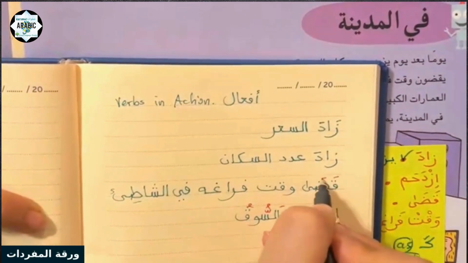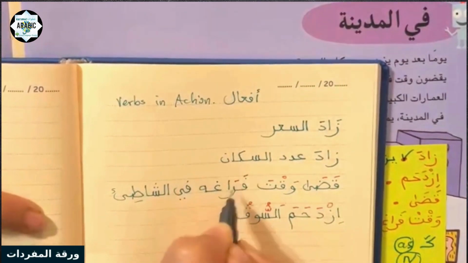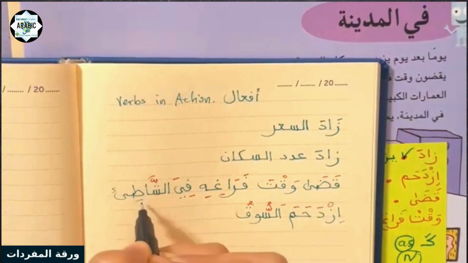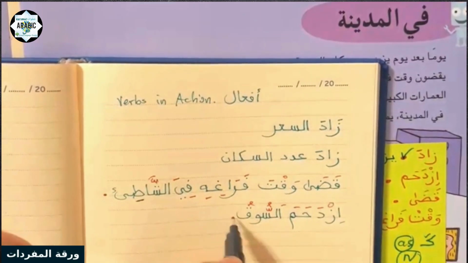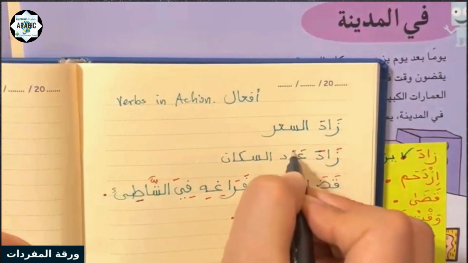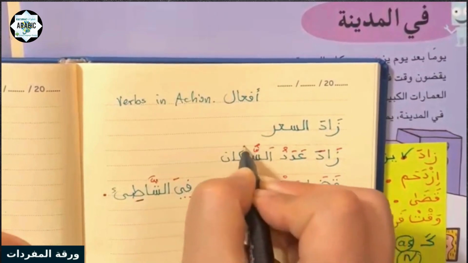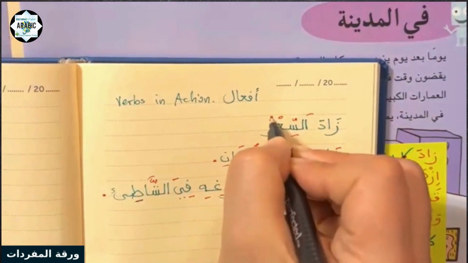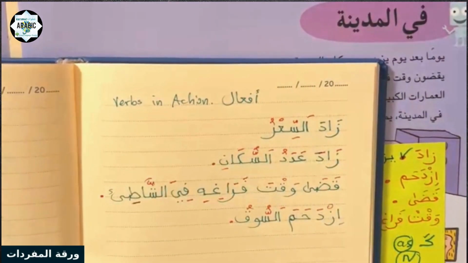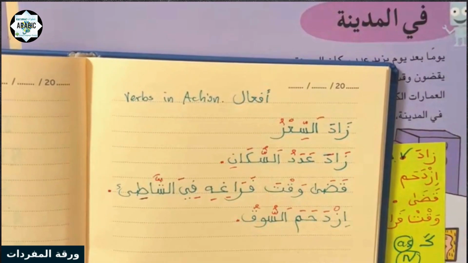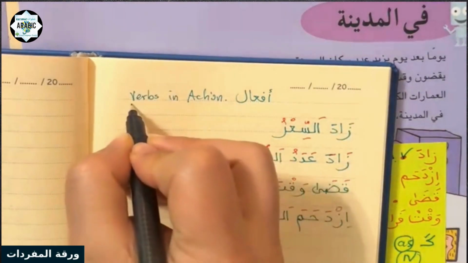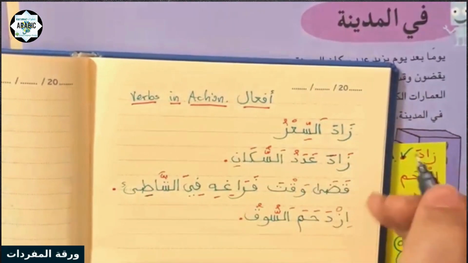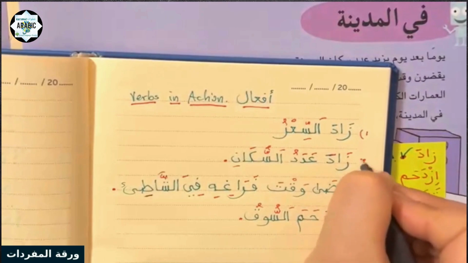السوق. قضى وقت فراغه في الشاطئ. And then زاد عدد السكان. And then زاد السعر. And زاد is increase. قضى spend. ازدحم get crowded. I prefer in some cases not to include English so you can have more exposure to the Arabic text.